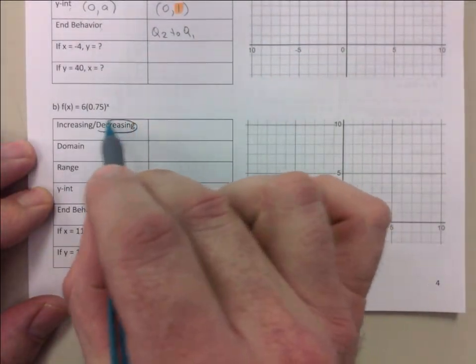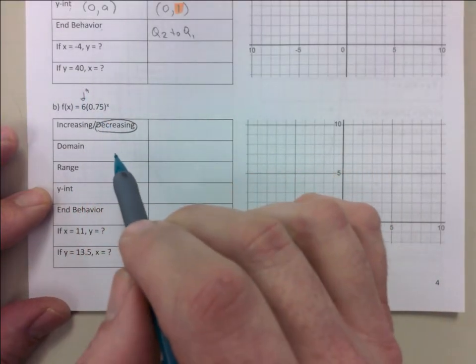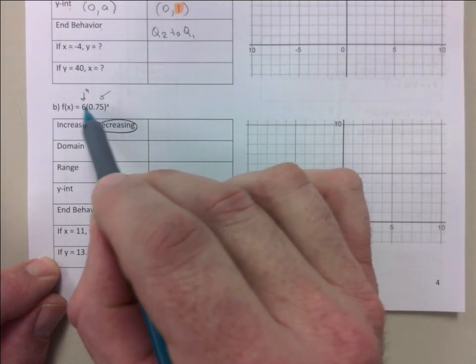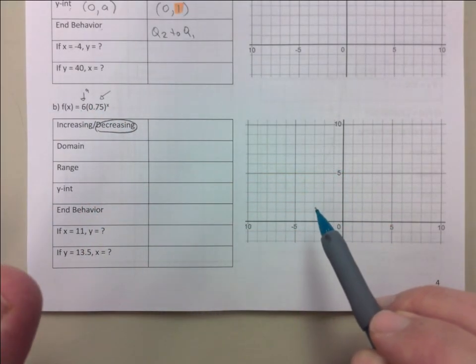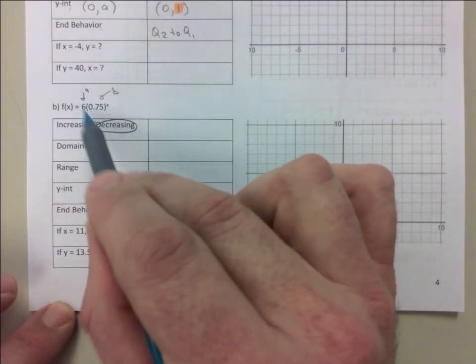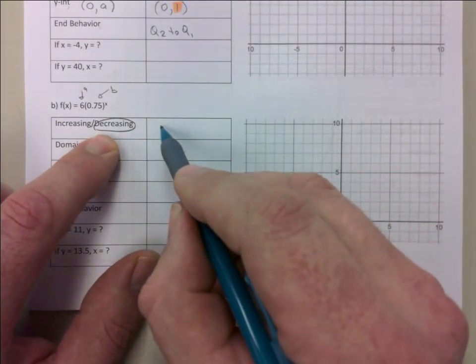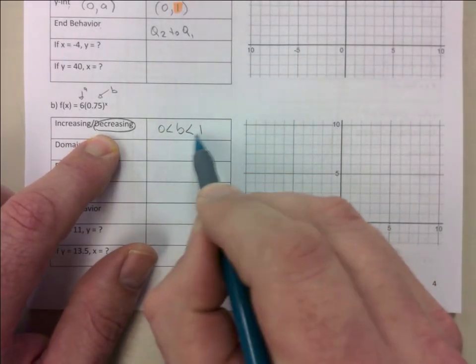This one is decreasing, right? This is A. If you ever are making a comment about how these affect your final function or curve, make sure you identify which one is A and which one is B, either like this or you state it. This one is decreasing because B is between 0 and 1.